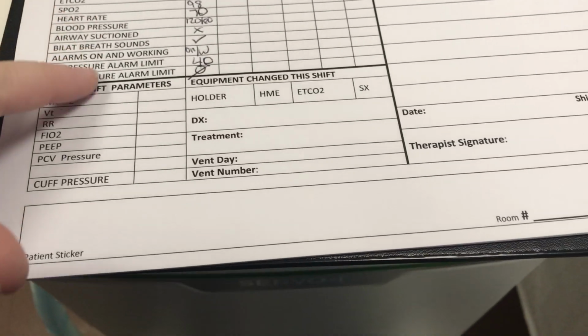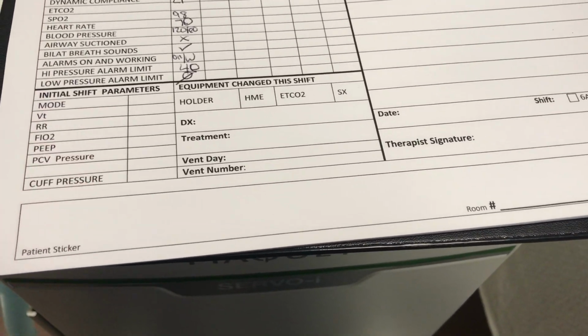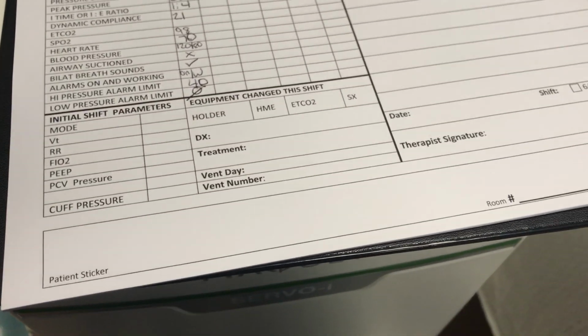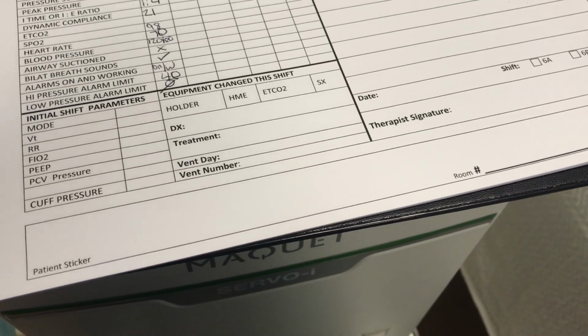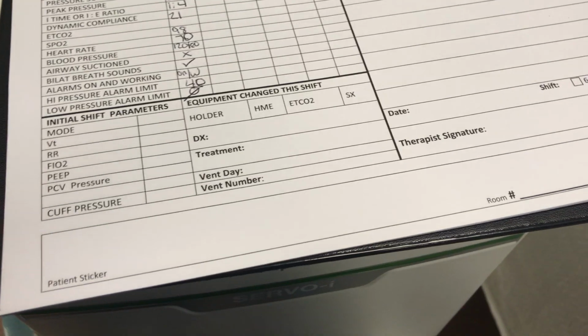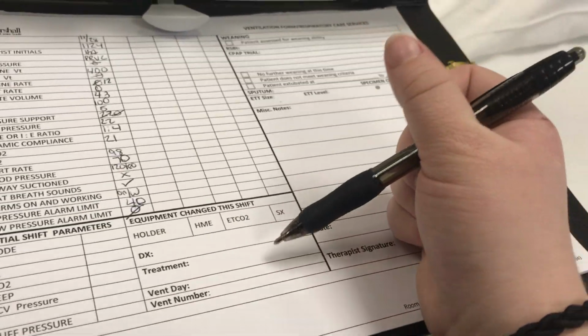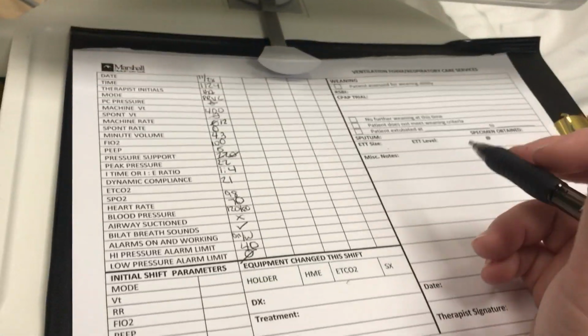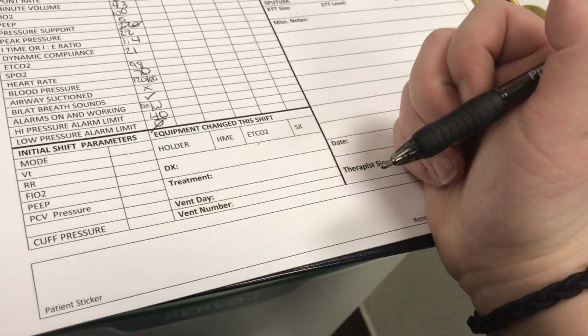Of course, I would sign it. I would also put what my initial parameters are, so just the settings on the vent that are set right now. If I've changed any equipment, I'd put it here. I'd put the treatments the patient's receiving, what their diagnosis is, what vent day they're on, and the vent number, which this one is Servo 6.